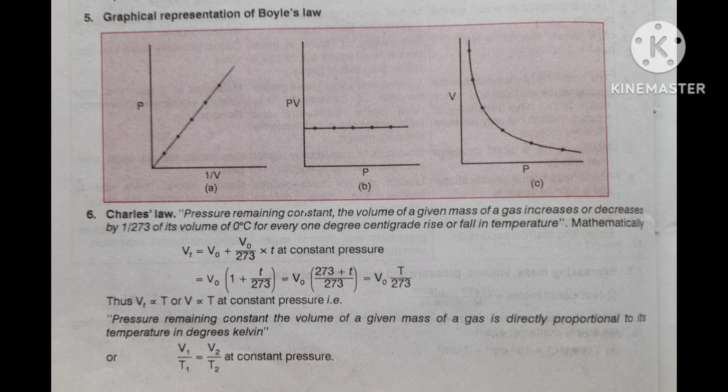Then you can take V0 common. In the bracket you will get 1 plus T divided by 273. After simplifying, V0 into bracket 273 plus T divided by 273. Then 273 plus T you can simply write as capital T. Finally you will get V0 into capital T divided by 273.